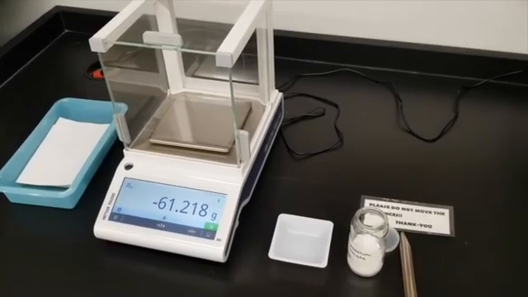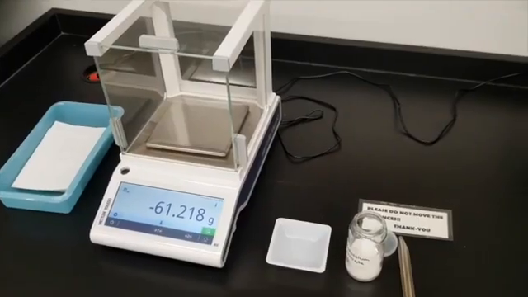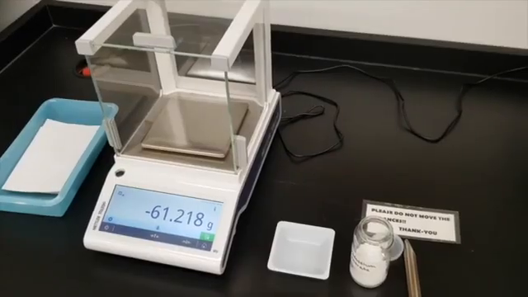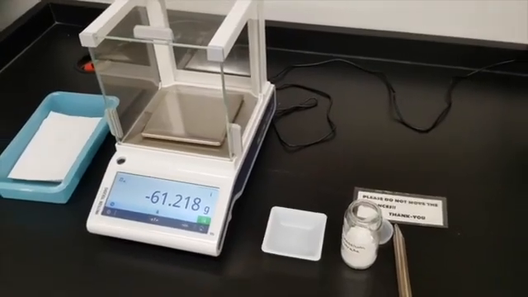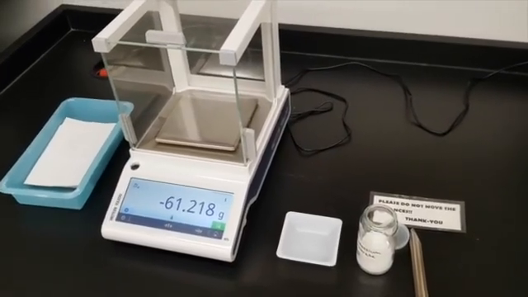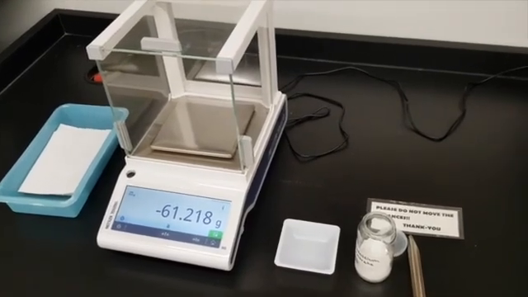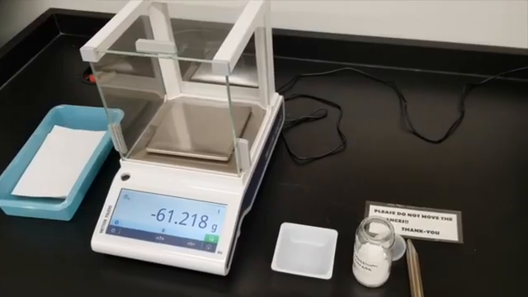So we're basically going to dissolve our potassium nitrate in 5 milliliters of water, and then see at what temperature, as it cools down, it crashes out of solution. That's the point at which your solution is saturated.